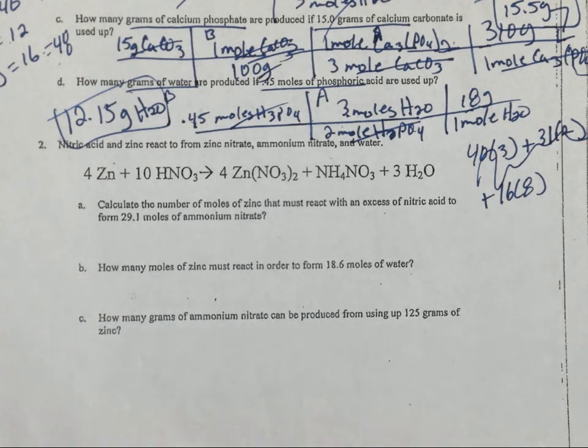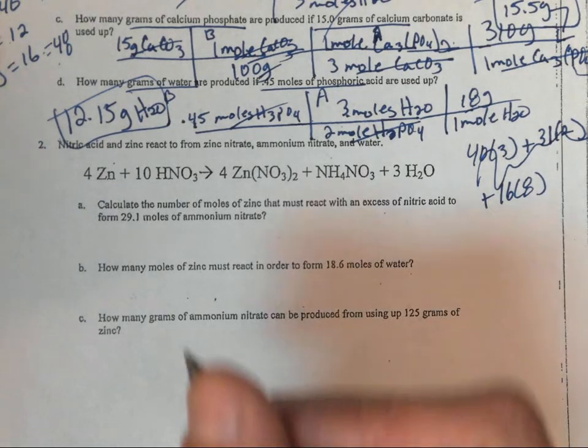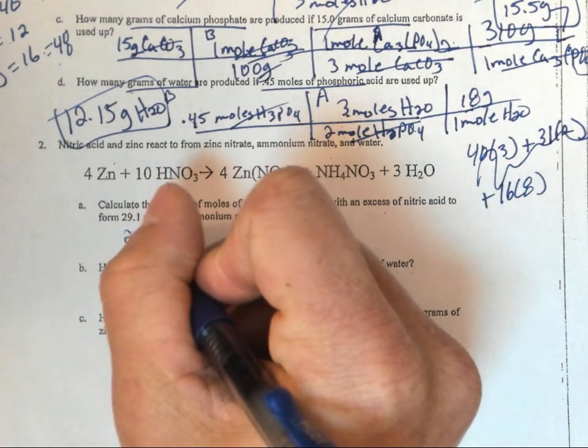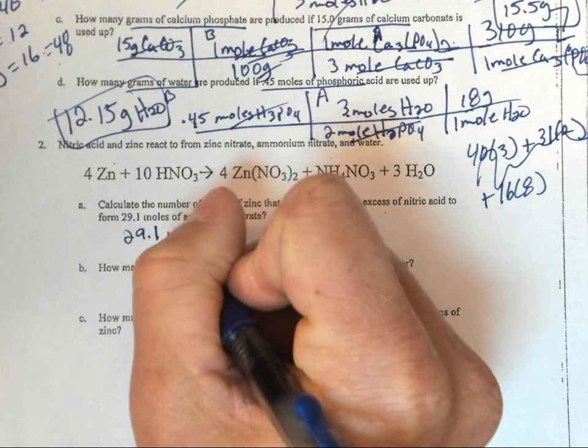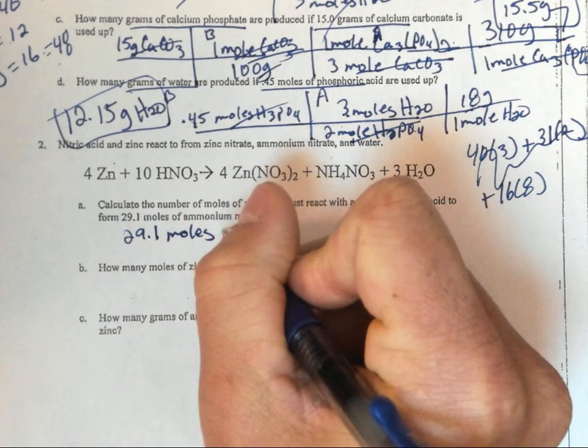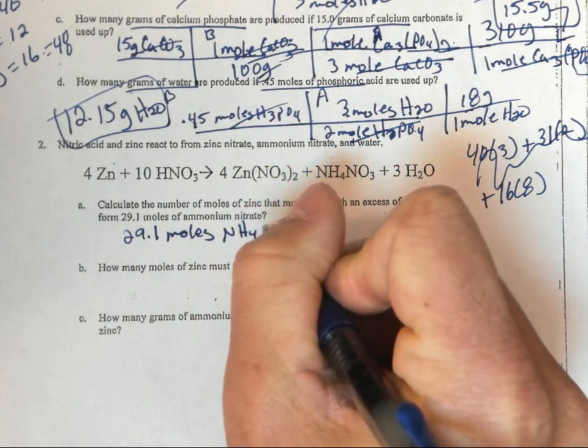So the next one, we want to calculate the number of moles of zinc that must react with excess nitric acid to form 29.4 moles of ammonium nitrate. So again, always write down what you're given. 29.1 moles of NH4NO3.